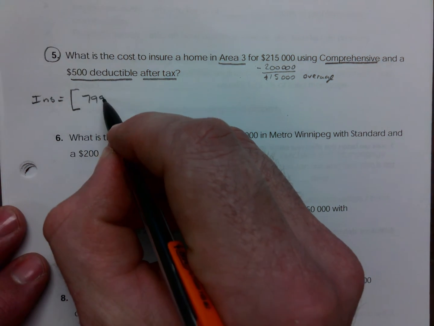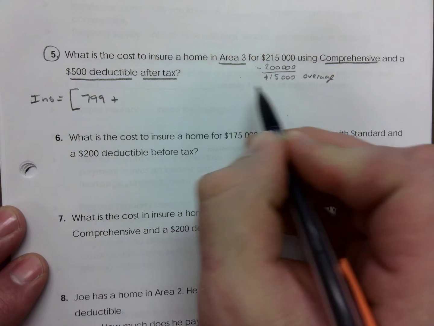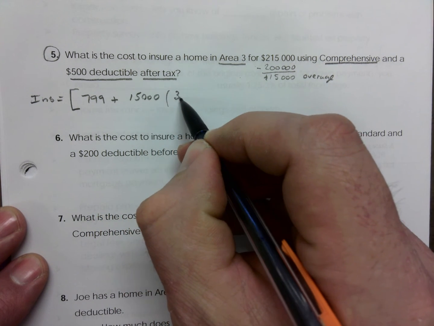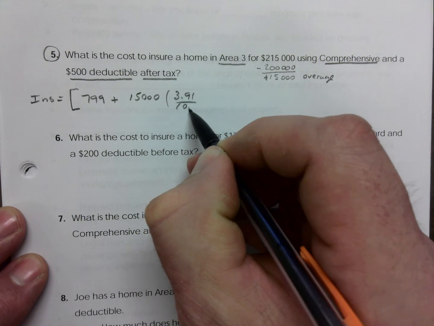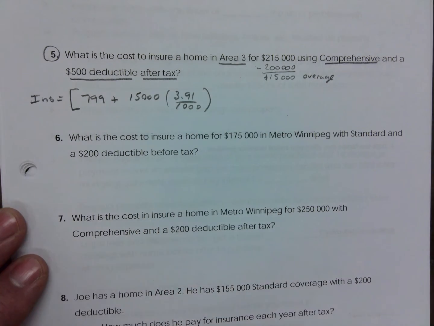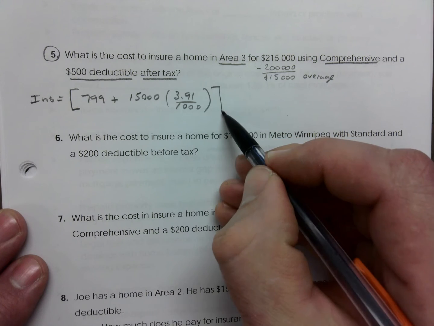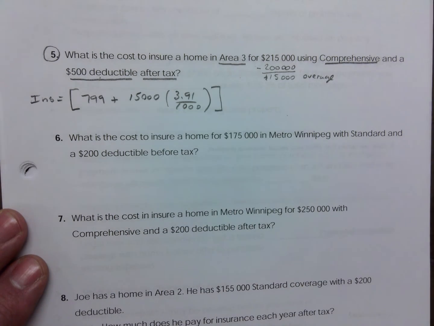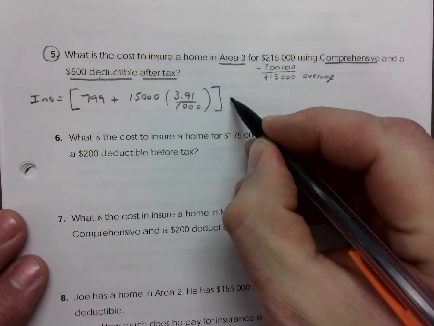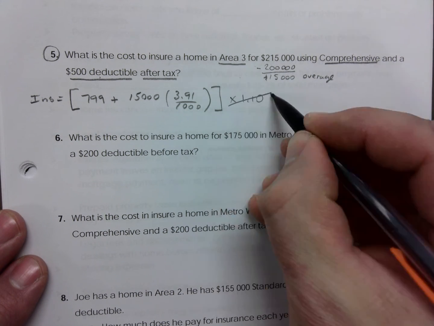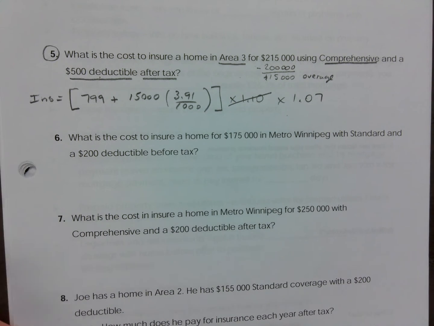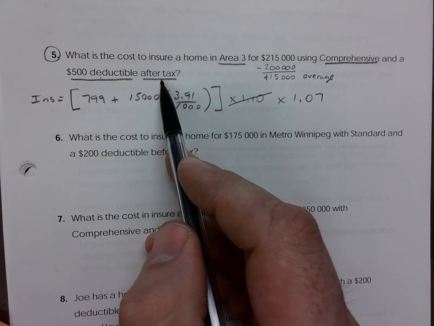So it's $799 plus $15,000 over, which I'm going to be charged $391 per $1,000 that I go over. $500 deductible, so I do not need to do times 1.10. I will cross it out, but you do multiply it by 1.07 because it's after tax that we want.